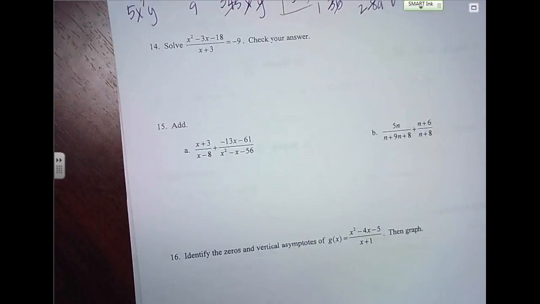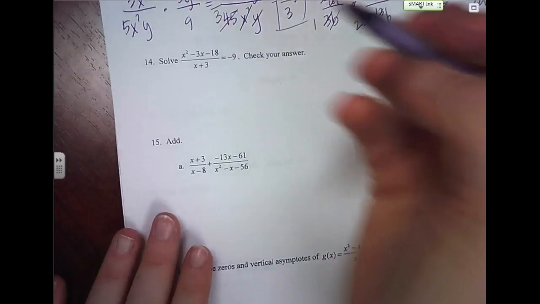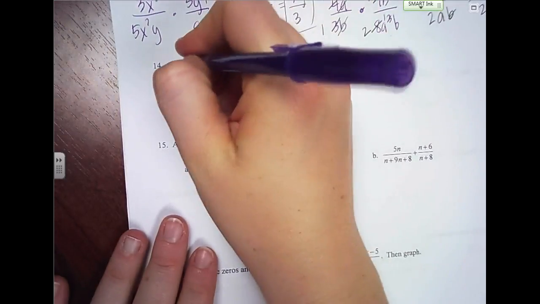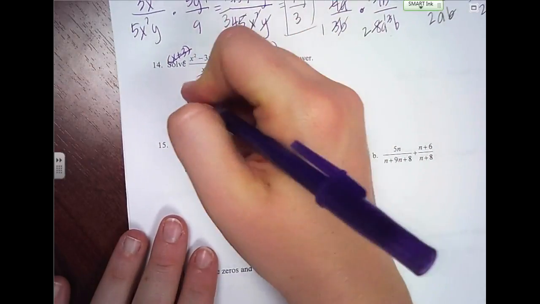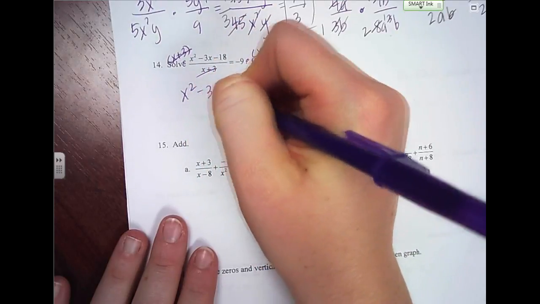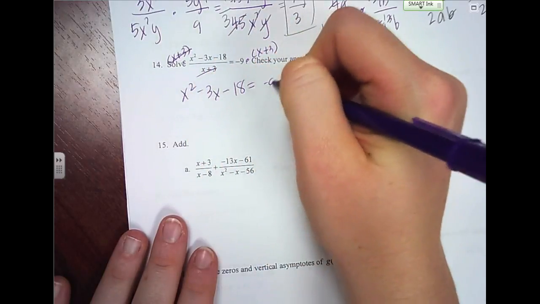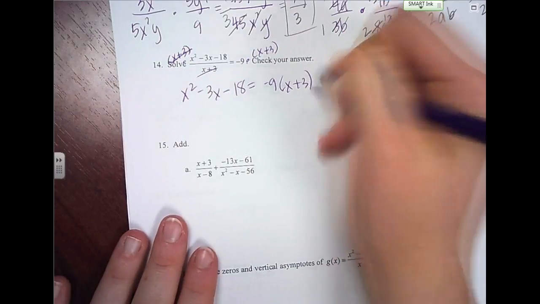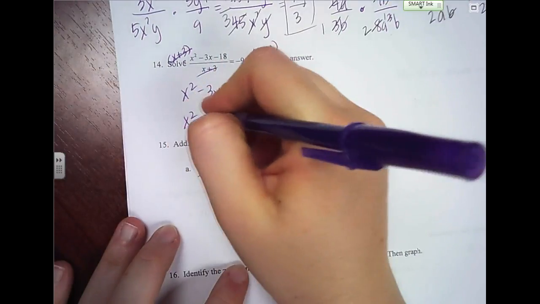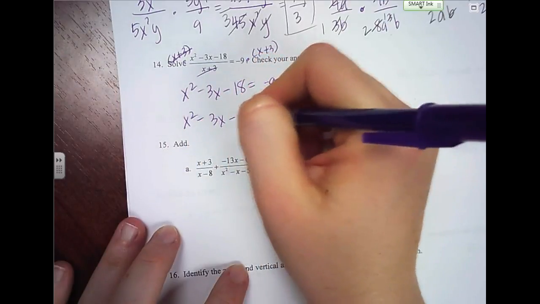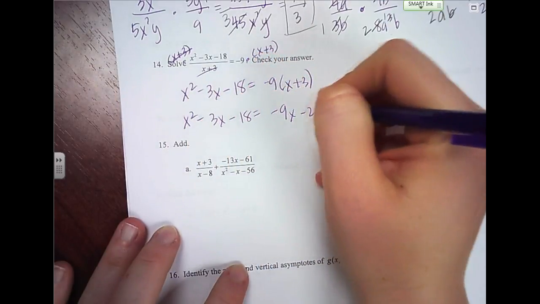All right, number 14, we're going to solve. So since I have a denominator here, let's multiply that x plus 3 over here. So it goes away here. x squared minus 3x minus 18 equals negative 9 times x plus 3. So I'm going to distribute the negative 9. So negative 9x minus 27.